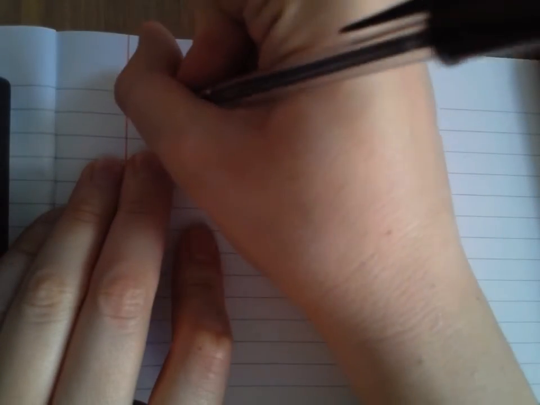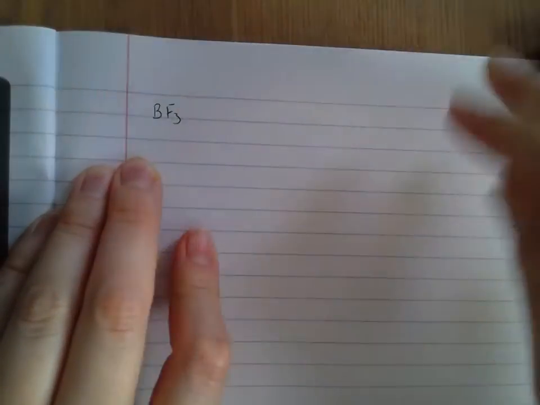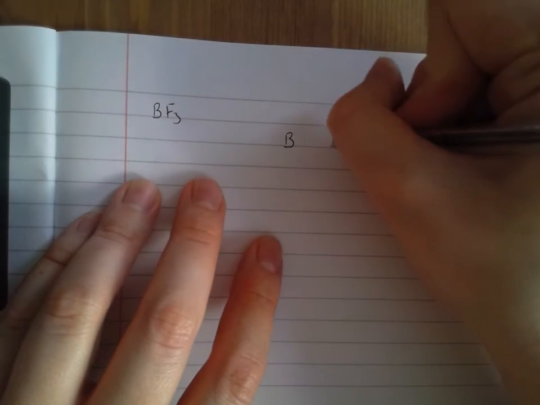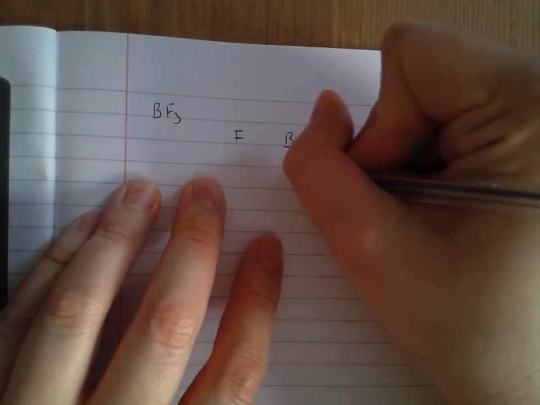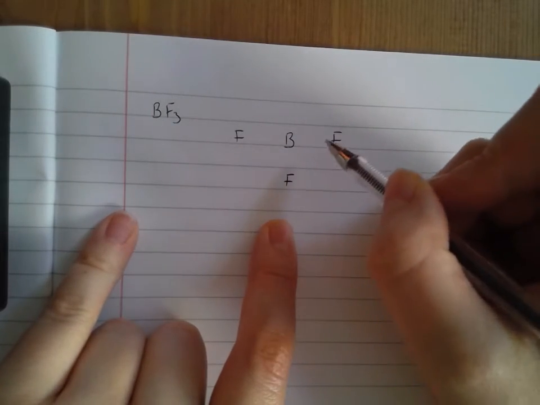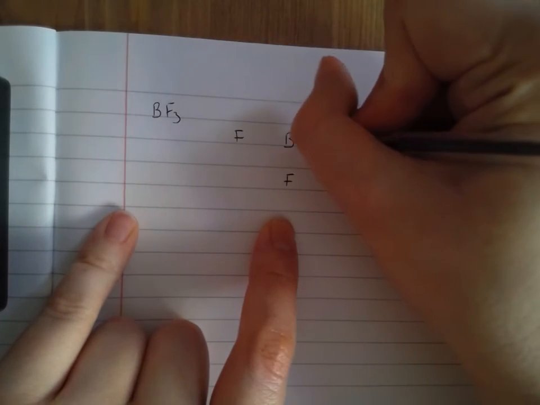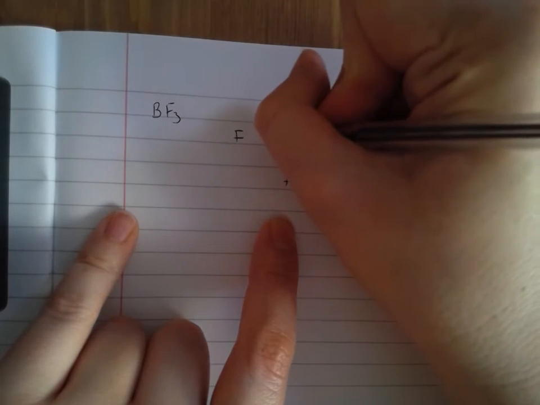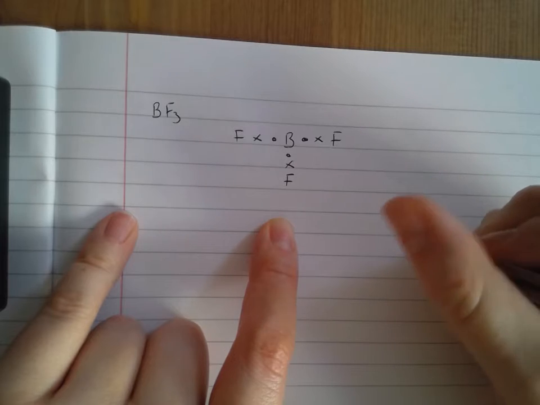The next example is BF3. Okay, I'm going to put boron in the center because I've got it by itself, and I'm going to put a fluorine on every side. Okay, that tells me I've got 3 bonds. In 3 bonds, I must have a pair of electrons, so I've got boron. Again, you can draw circles if you want, okay?